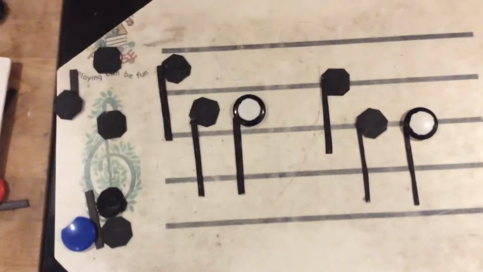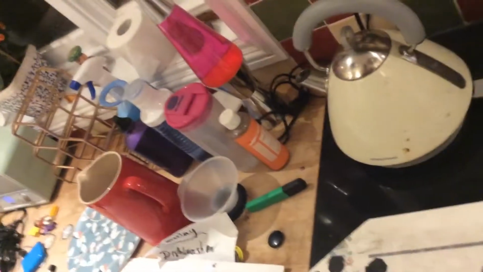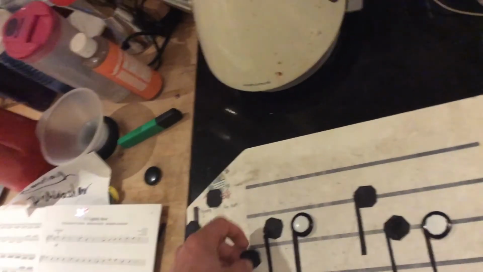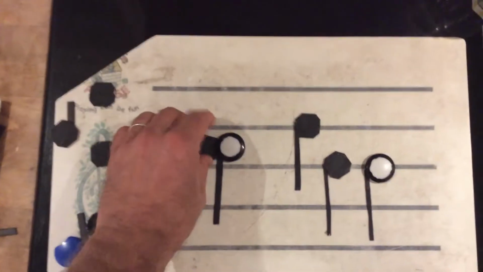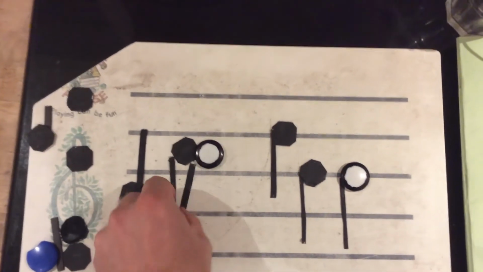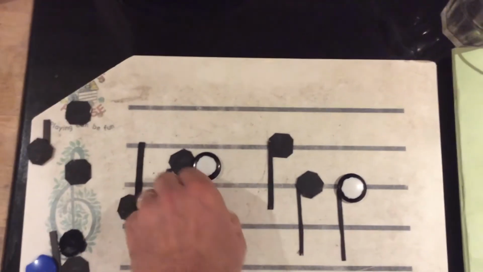Okay. Right, I'm going to do another bit of Lightly Row now, and you have to spot it. Let's see if you can spot it even before I've finished it.